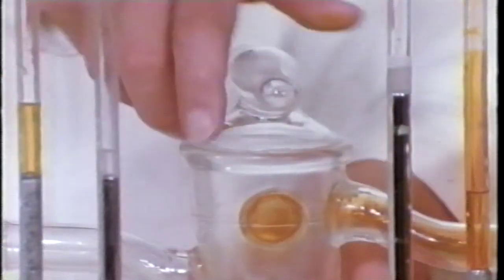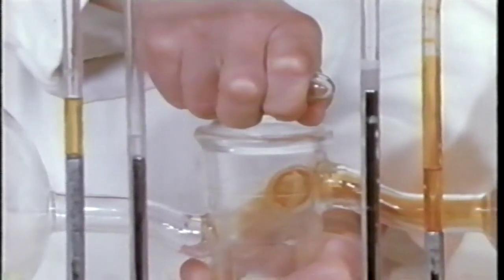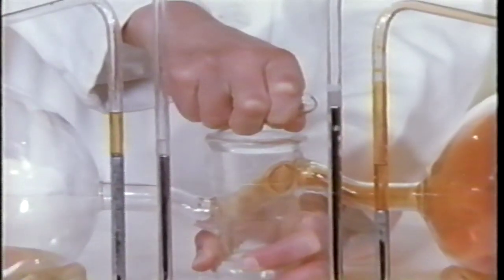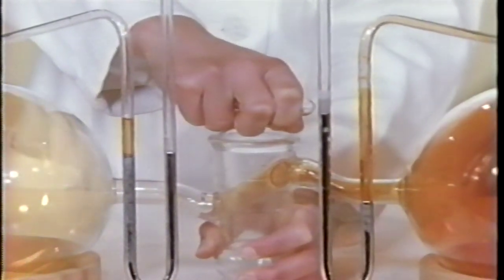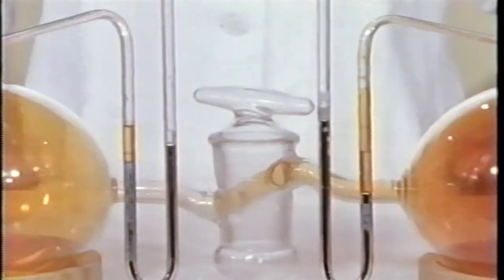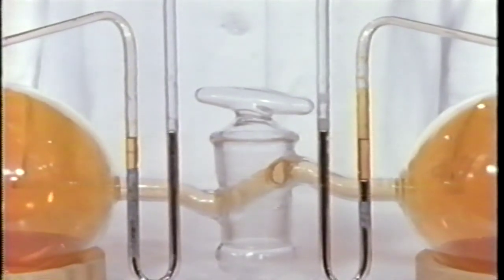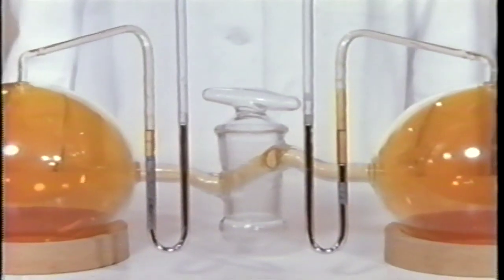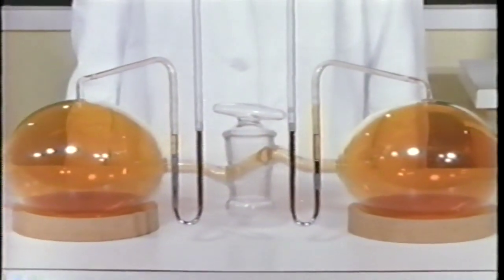Now let's open this stopcock so the bromine has access to the other bulb. There it goes. As the color appears in the left bulb, the pressure rises on the left manometer, while the other manometer shows that the pressure is dropping on the right. Everything settles down quickly. The colors are no longer changing, and the pressures in the two bulbs are now equal. We have reached pressure equilibrium.